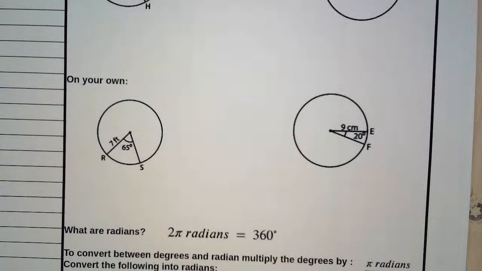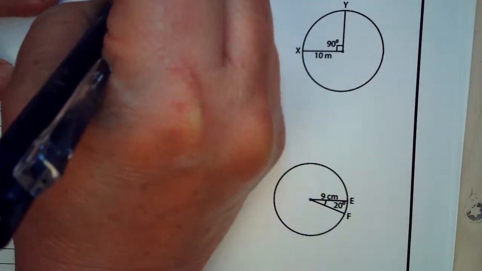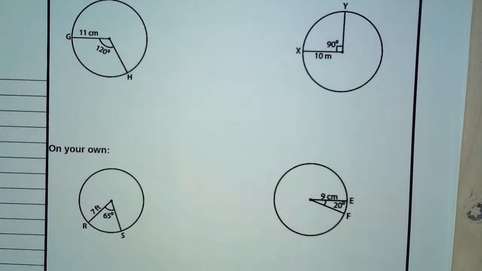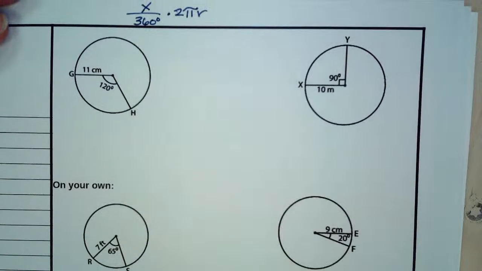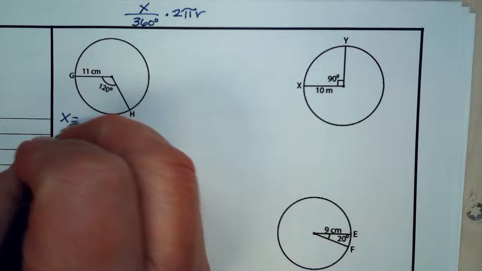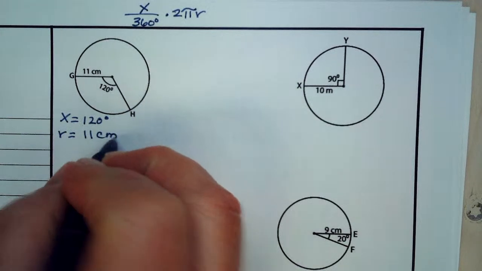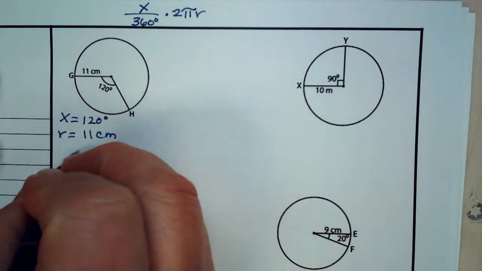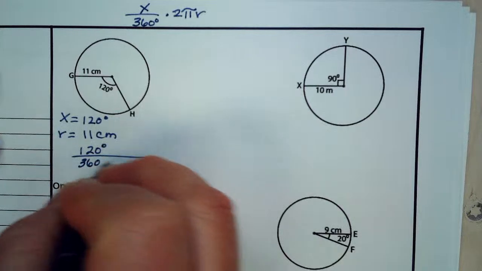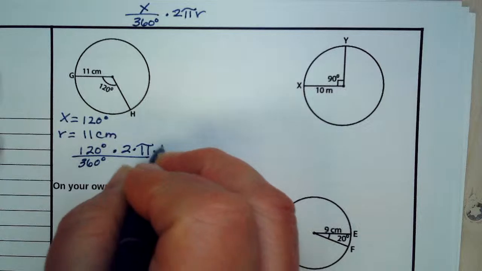Okay, for the next one, remember this is x over 360 degrees times 2 pi r. 2 pi r is your circumference. So if I'm looking at it, x is how many degrees? 120 degrees. R is how much? 11 centimeters. Putting it all together, 120 degrees over 360 degrees is times 2 times pi times 11.